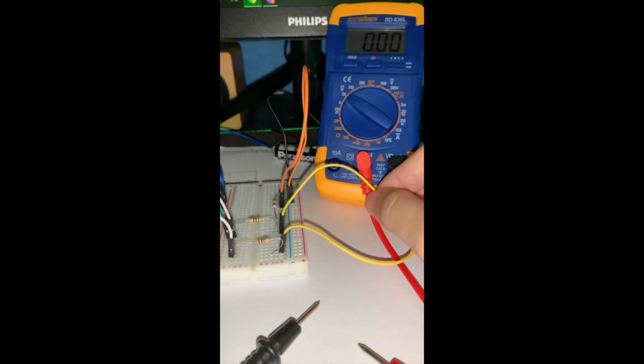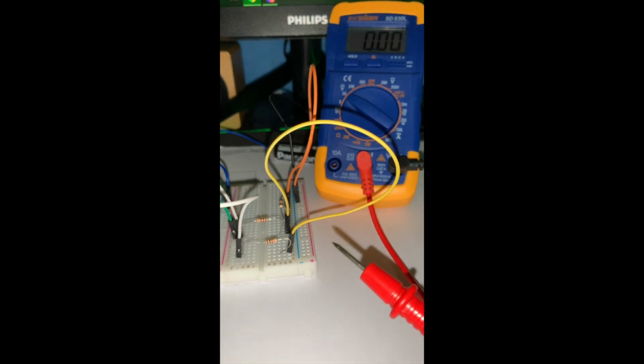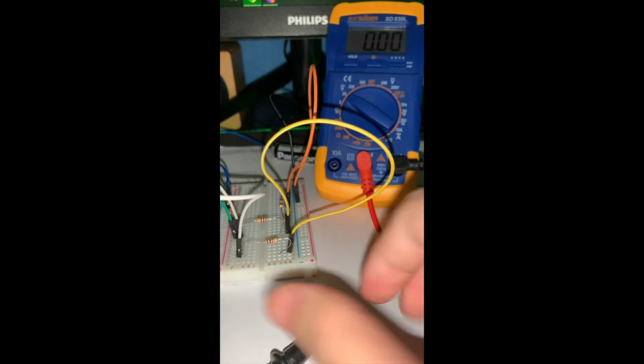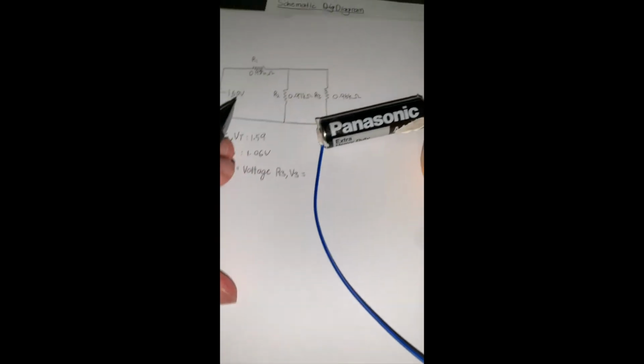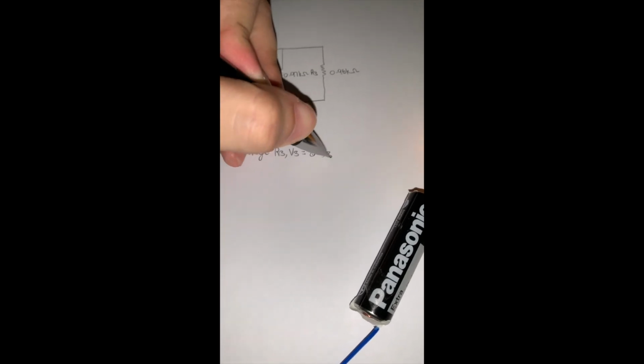We know that in parallel they have the same voltage, so I only measure for one resistor, so I get around 0.53 volt. So now I know that R2 and R3 are parallel, so the same voltage, which is 0.53 volt.